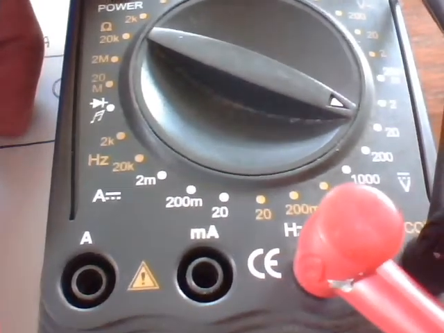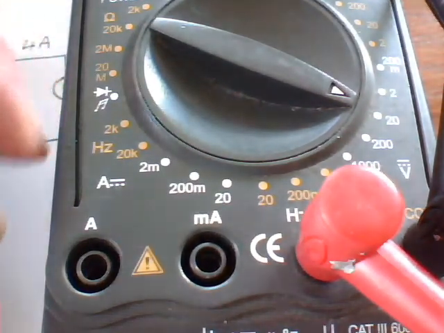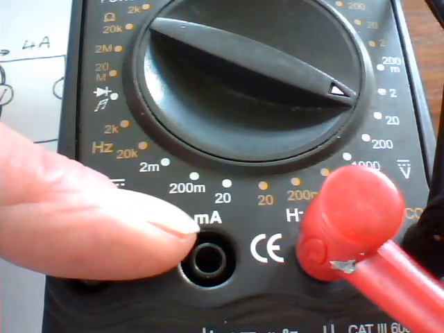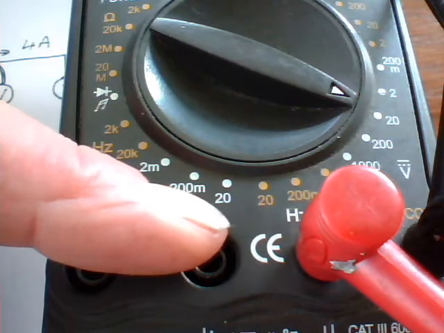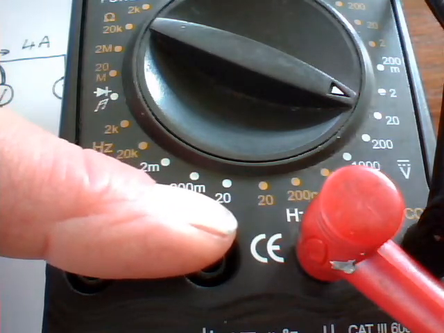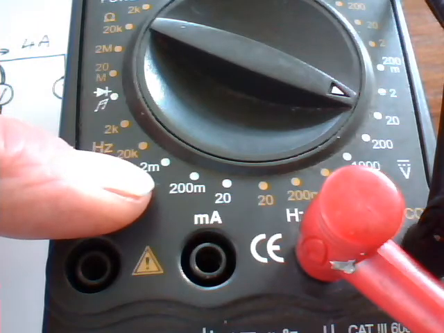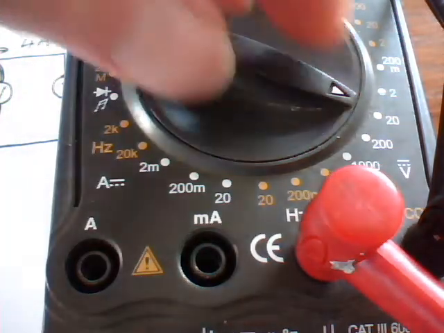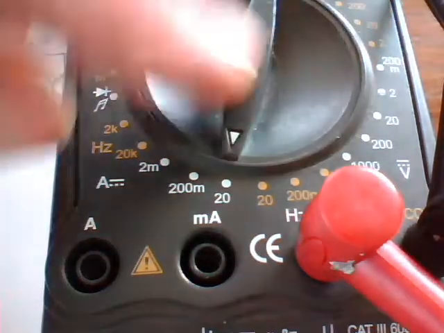Now the other one that I wanted to show you is this will also measure current. So this will measure current in the milliamp range. This will measure up to 20 milliamps, 200 milliamps, and 2 milliamps. So you have an estimate which value you're going to measure.